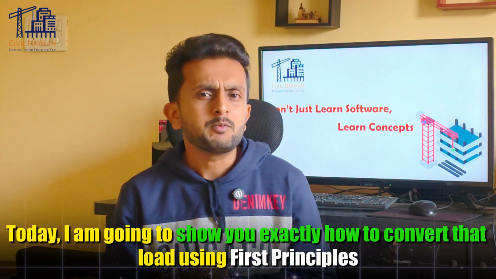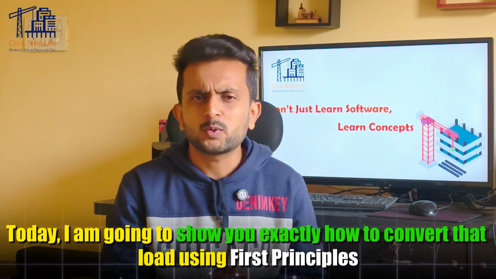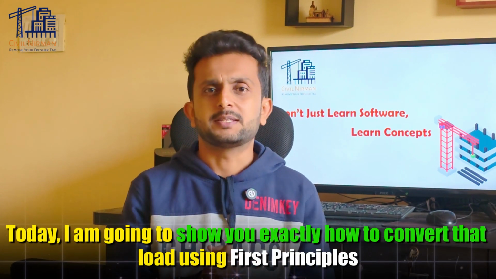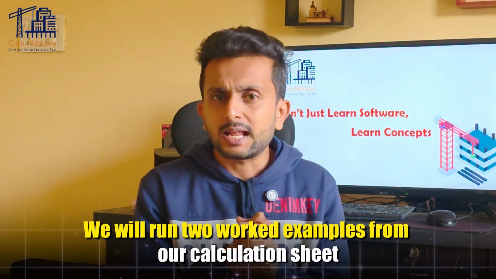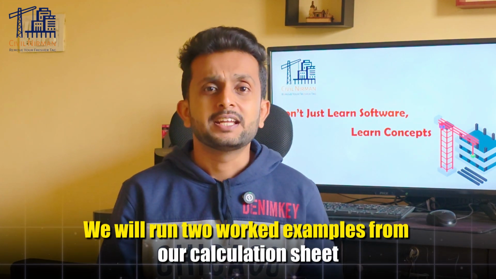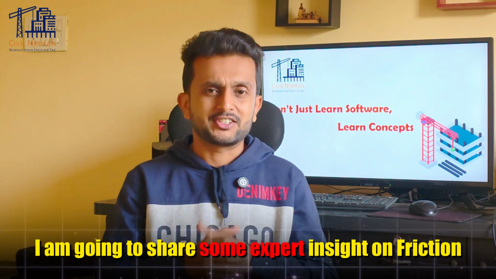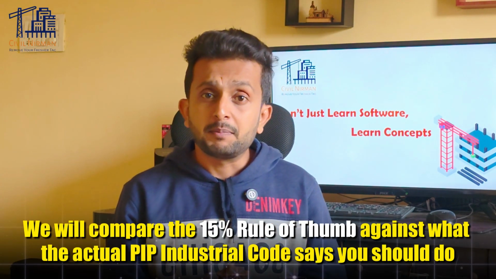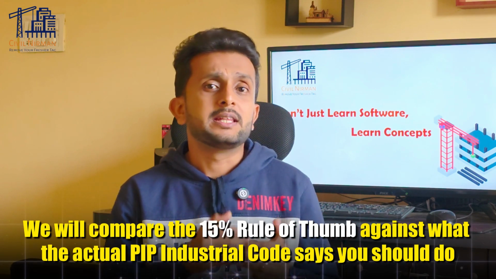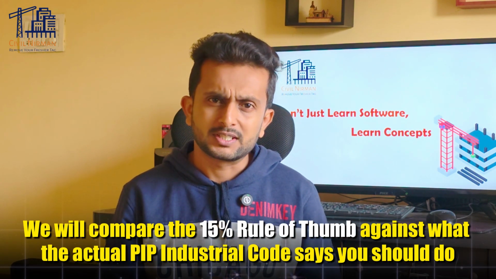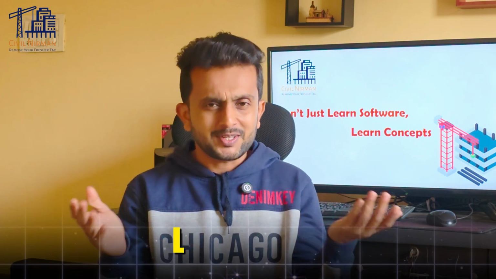So today I am going to show you exactly how to convert that load using first principles. So we will run two worked examples from our calculation and then I am going to share some expert insights on friction too. We will compare the 50% rule of thumb against what the actual PIP industrial code suggests that you should do. So let's dive in.